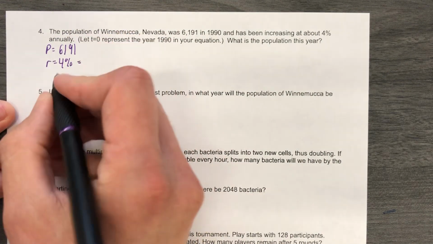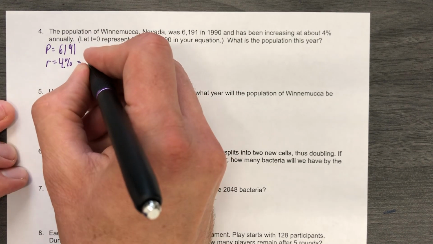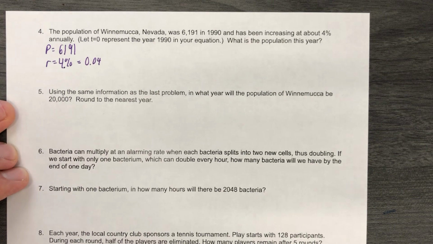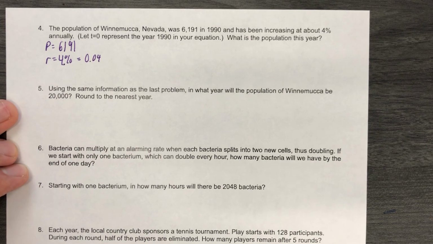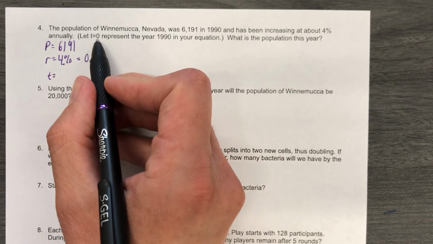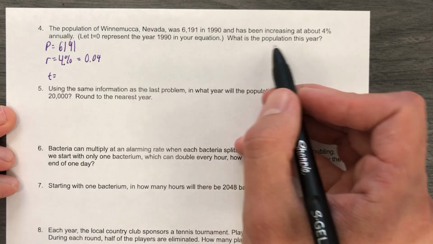What we do instead is we take our decimal, which is right here, and we will move it 2 places to the left. So 0.04, I like the leading 0 for cosmetic reasons. And then let t equal 0. Now, you might be tempted to read this and say, oh, t equals 0. They said so. Represent the year 1990 in your equation. What is the population this year?